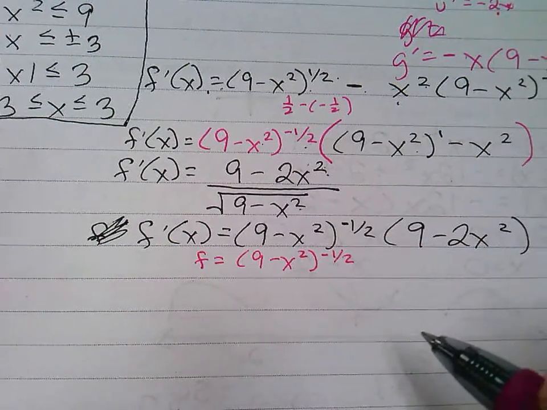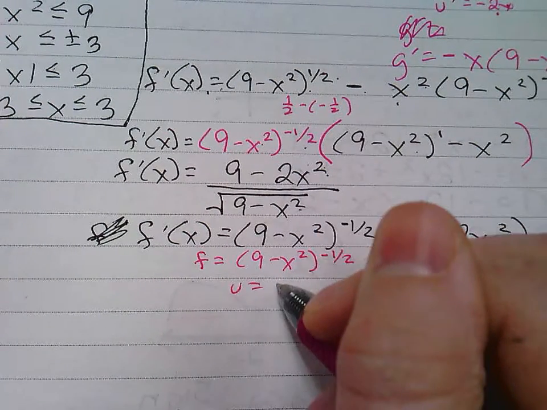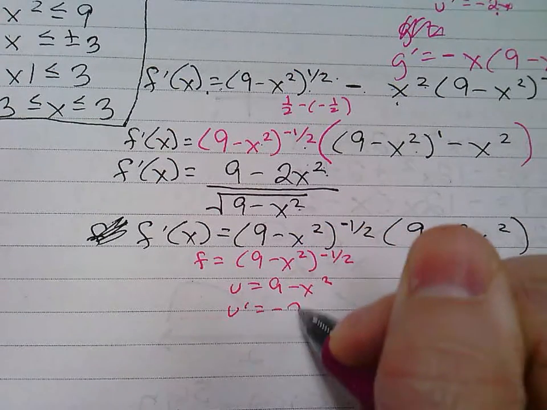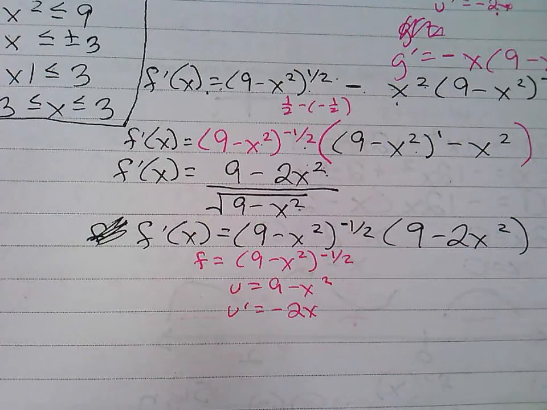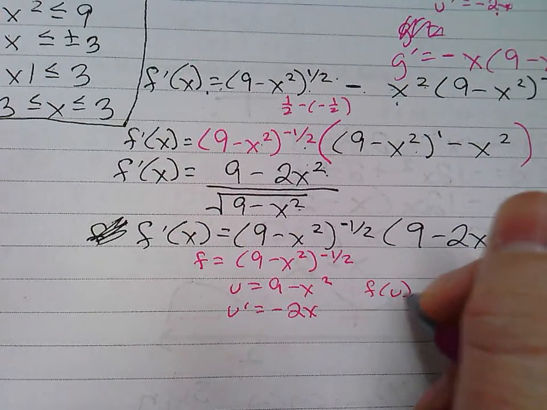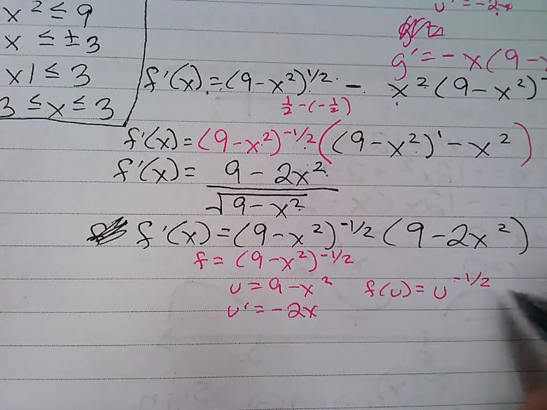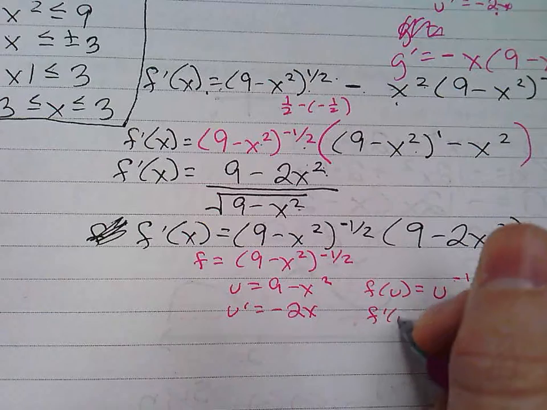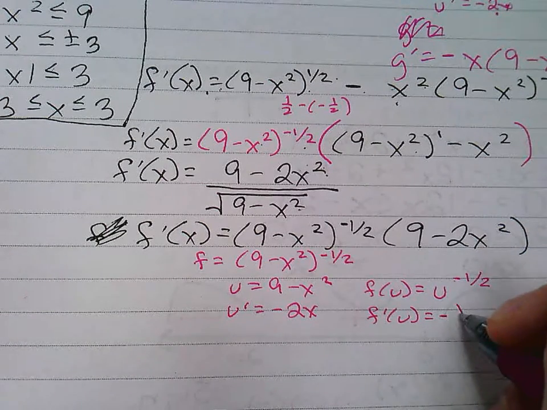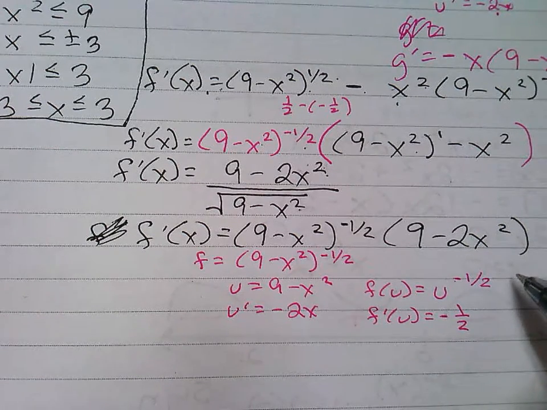That's a chain rule. So you're going to have u equals 9 minus x squared, u prime is negative 2x. F of u is u to the negative 1/2. F prime of u is negative 1/2, and negative 1/2 minus 2 over 2 is negative 3/2.